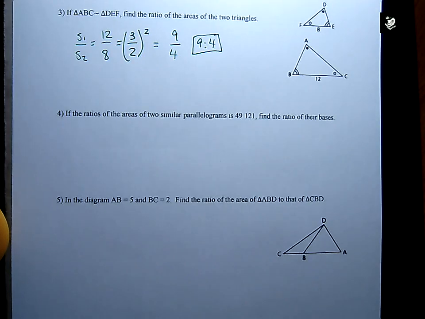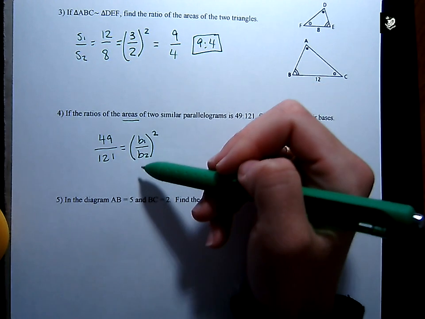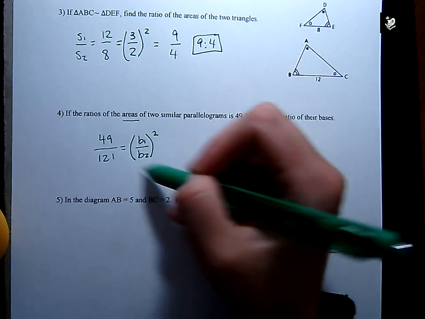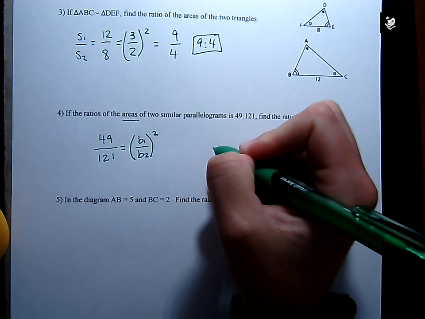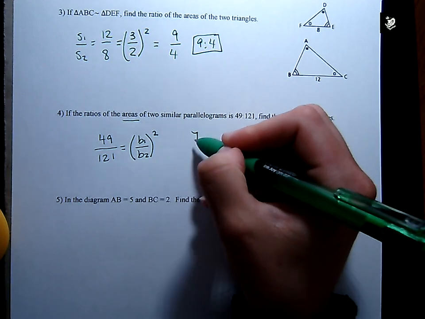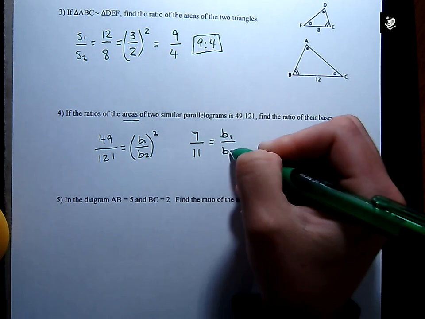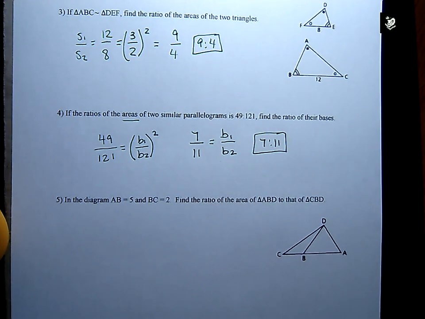Now, if the ratio of the areas of two similar parallelograms is 49 to 121, find the ratio of their bases. So this time they're giving you the ratio of the areas already. So since this is the ratio of the areas, I need to work backwards in order to figure out what the two bases are. So normally we would square the two bases, so I'm going to do the opposite. I'm going to square root these two numbers. So the square root of 49 is 7. The square root of 121 is 11. So that is the ratio of the bases, 7 to 11. Doesn't get that much harder than this.